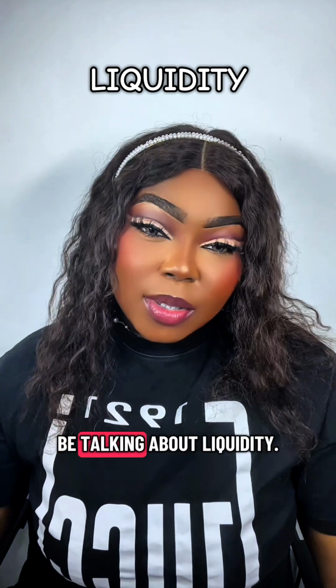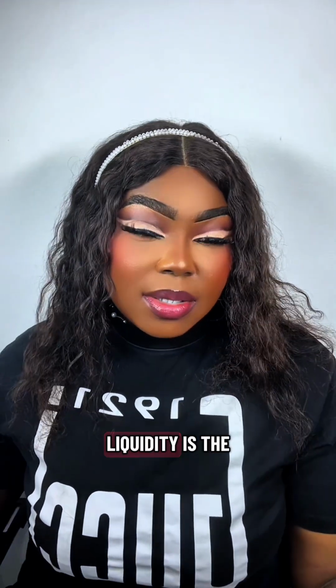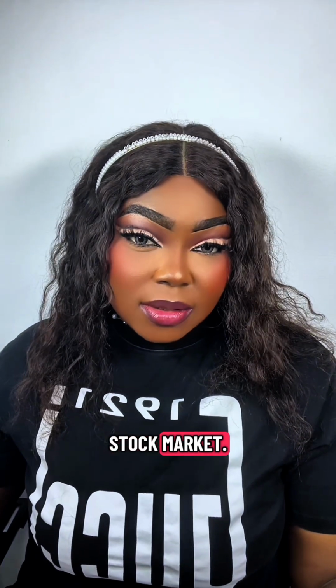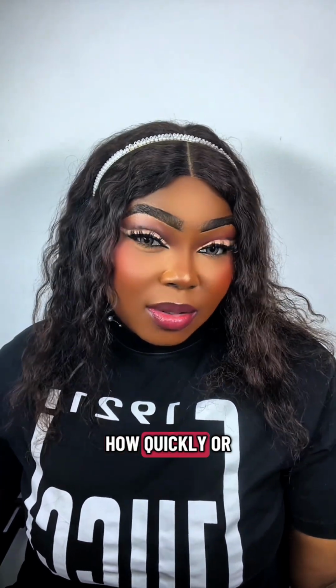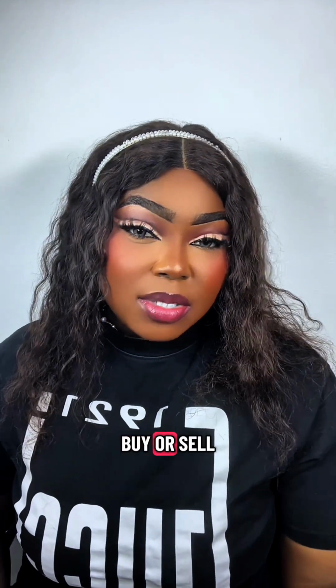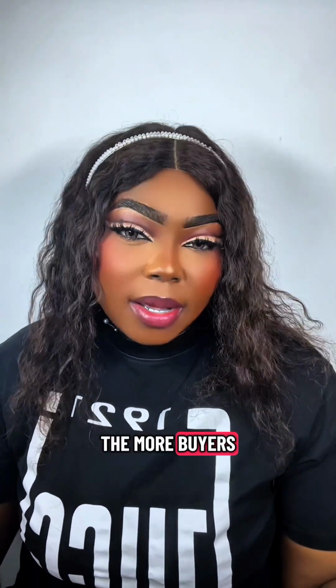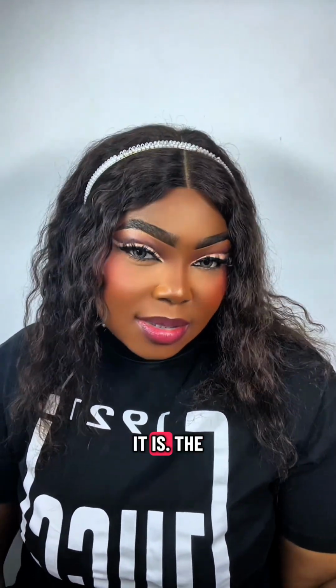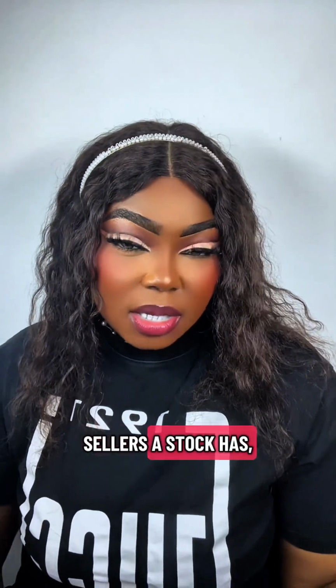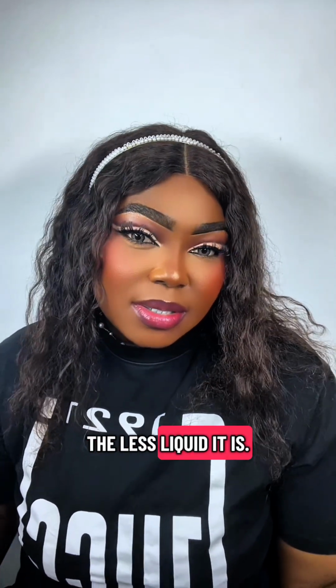Today we're going to be talking about liquidity. Liquidity is the heartbeat of the stock market. It tells you how quickly or easily you can buy or sell a stock. The more buyers and sellers a stock has, the more liquid it is. The fewer buyers and sellers a stock has, the less liquid it is.